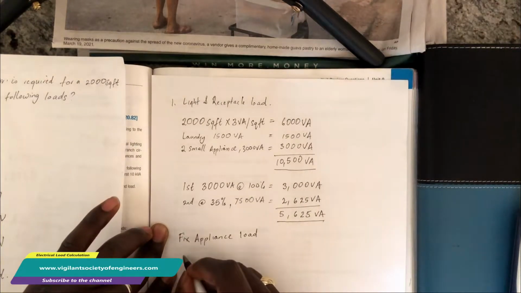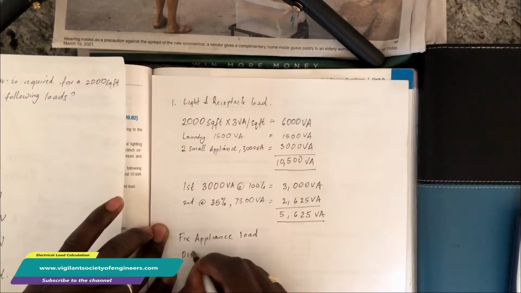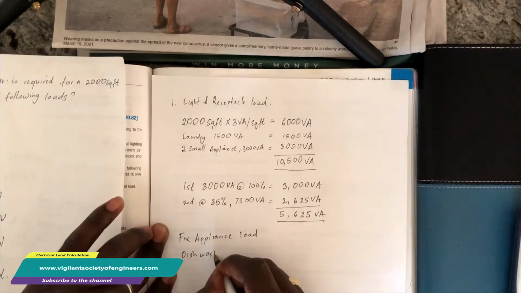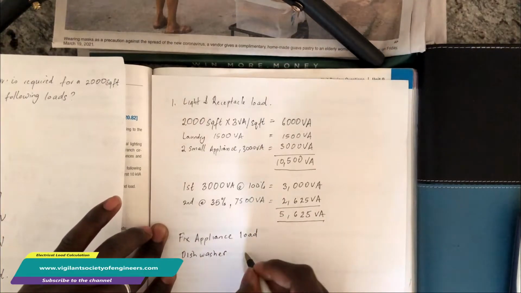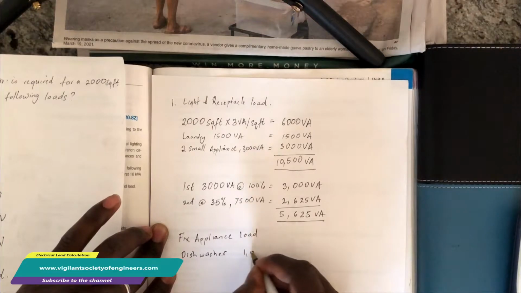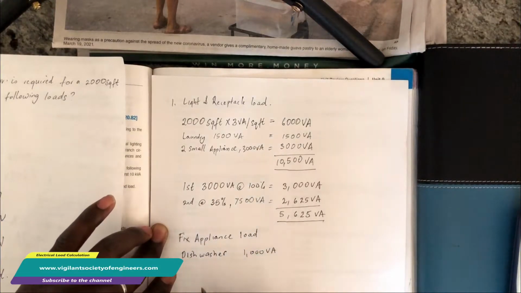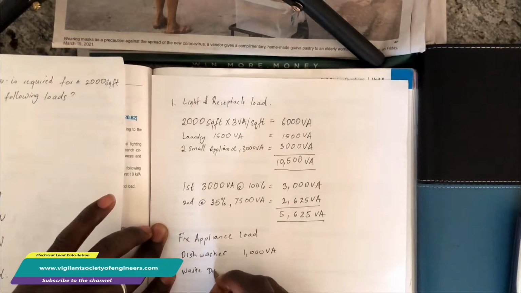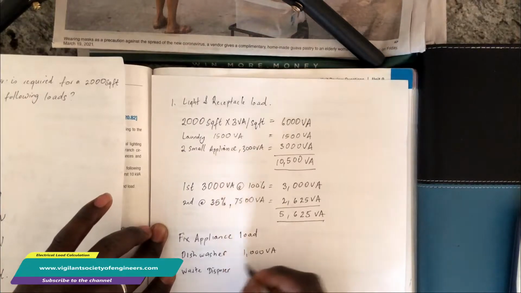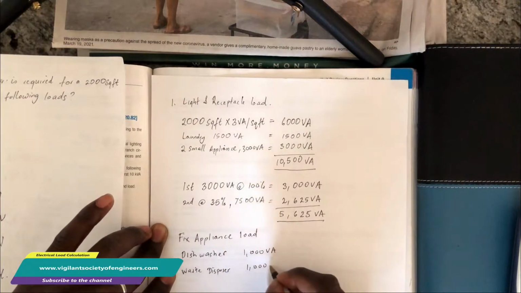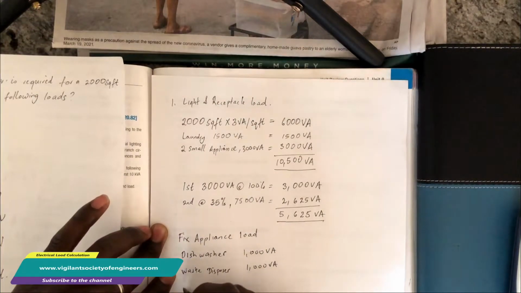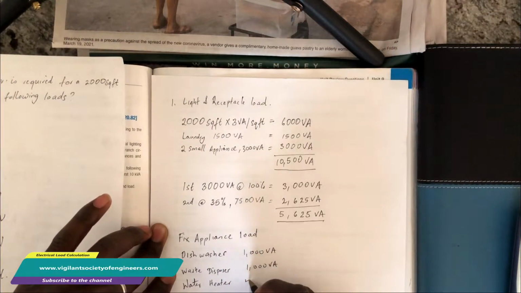So we're going to write out our dishwasher, which is 1,000. We're going to write out our waste disposal, which is 1,000. We're going to write out our water heater, which is 4,500.